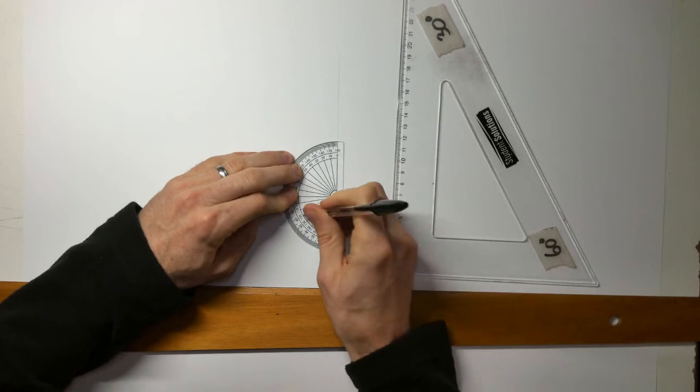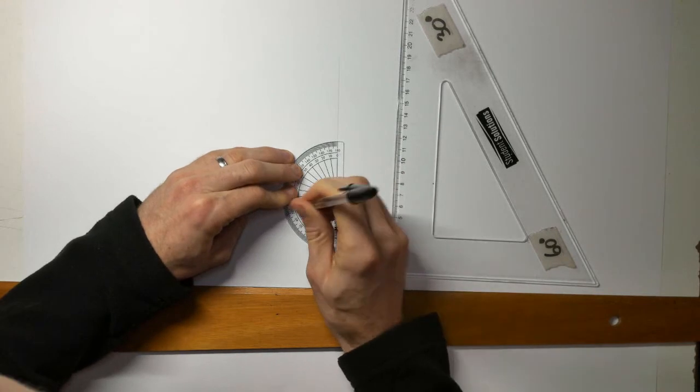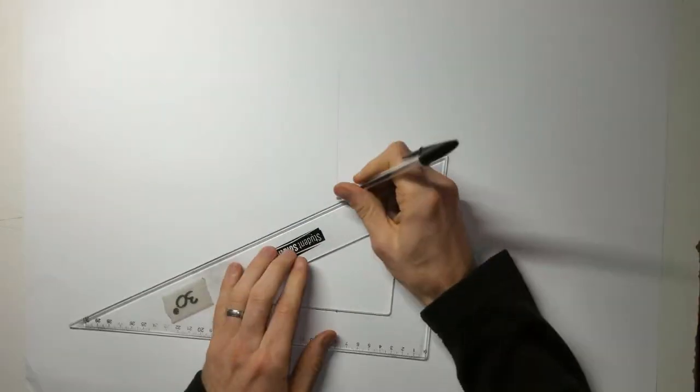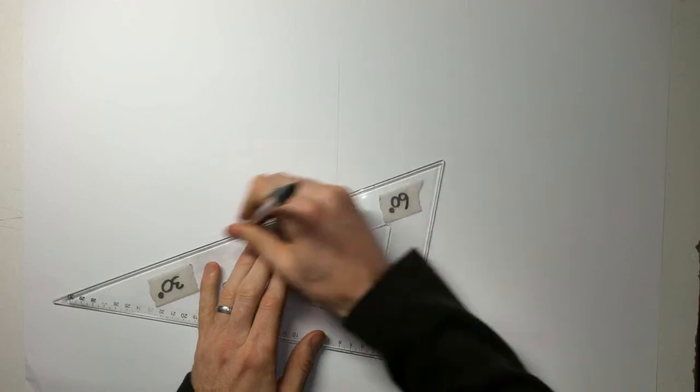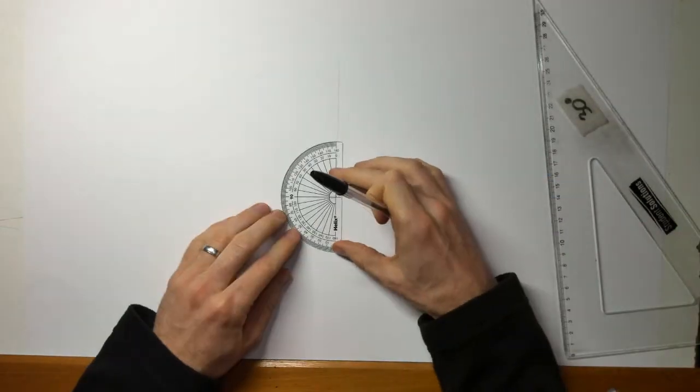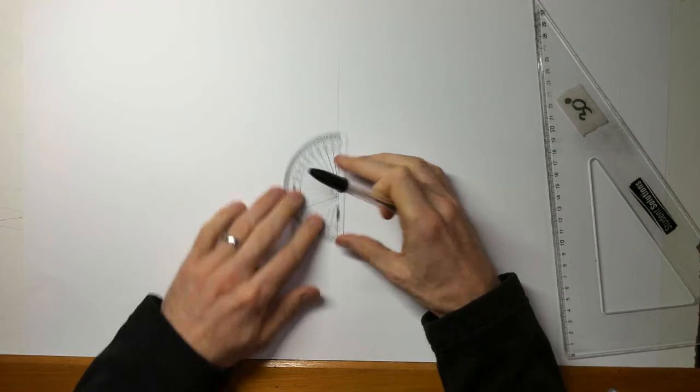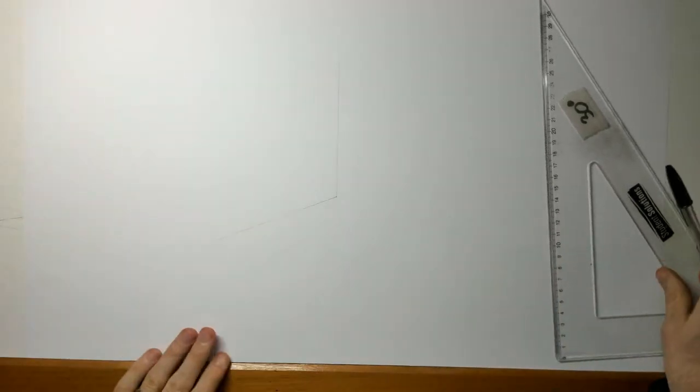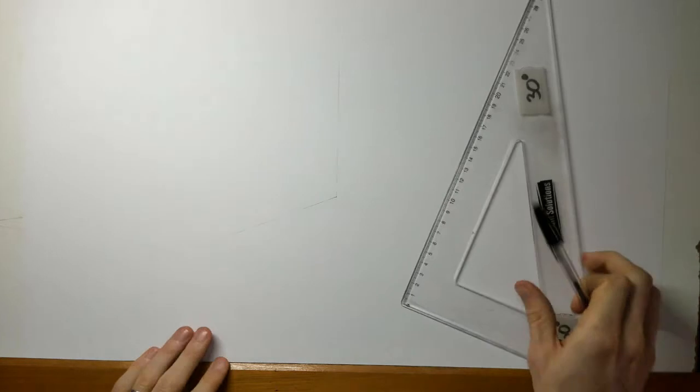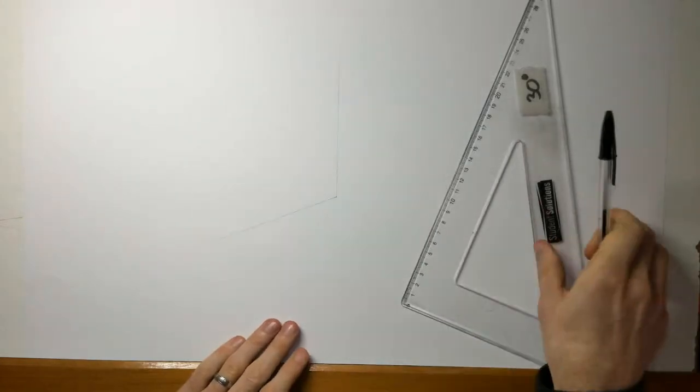Okay, so that's our y-axis and our z-axis.